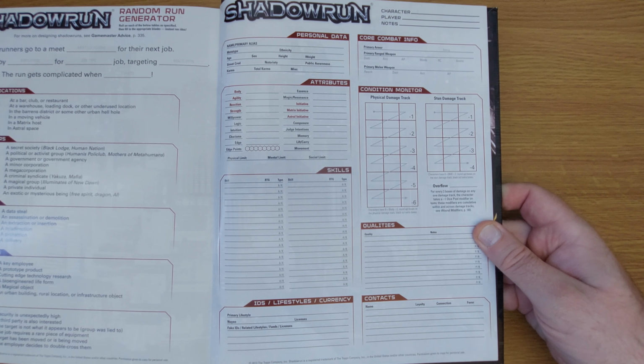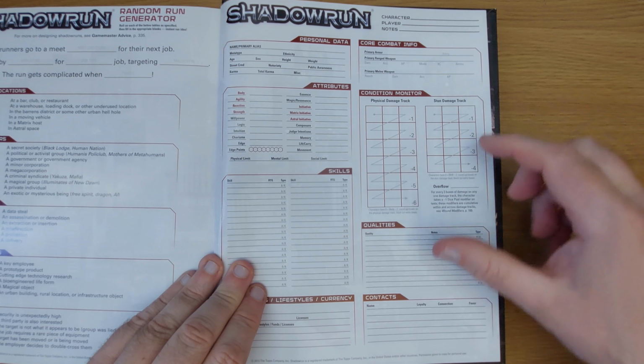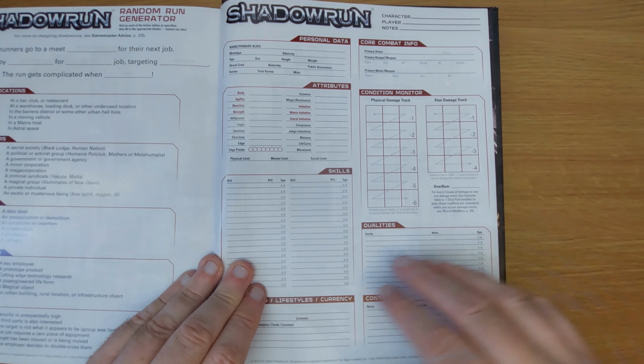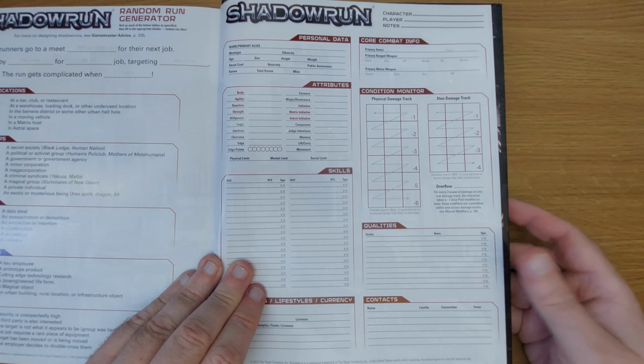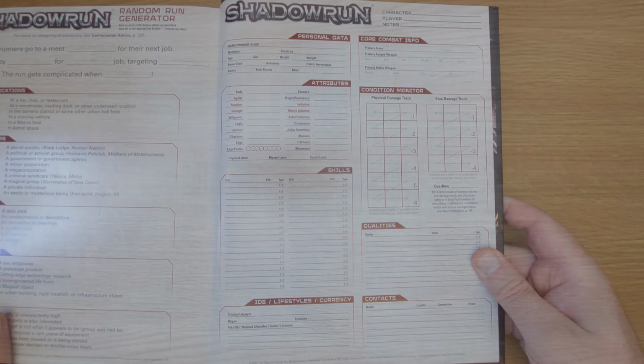And as I said, it hasn't actually changed that much since 1st edition. The condition monitors changed size slightly, the skills have moved around a bit, but the same information has been presented across all 5 editions of Shadowrun.